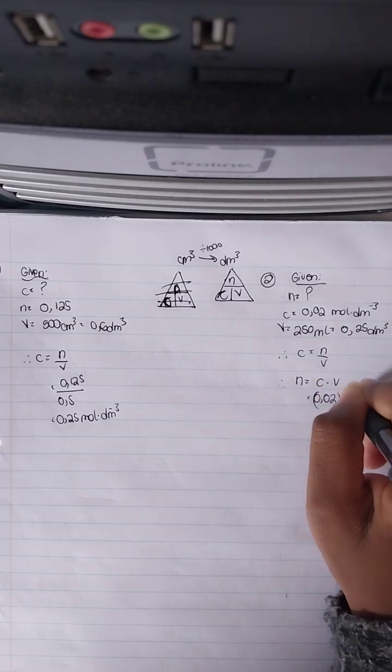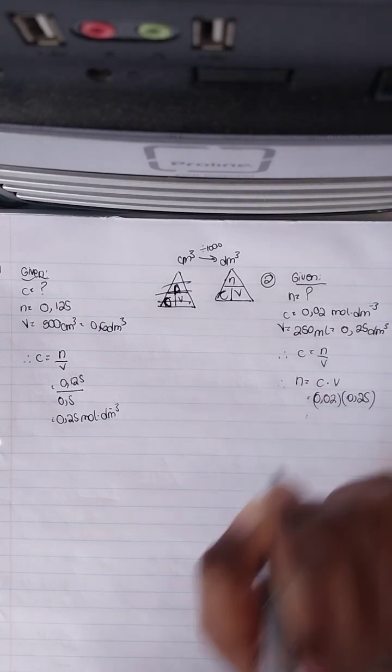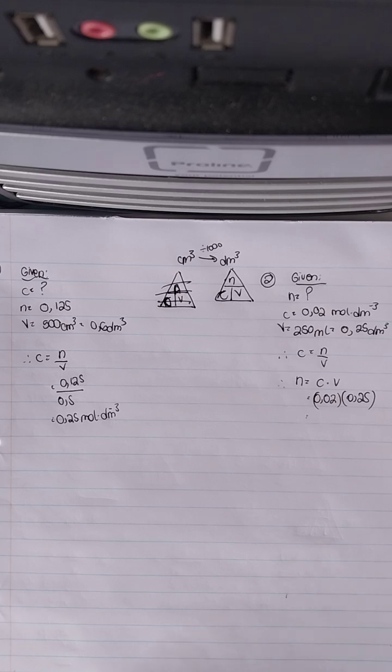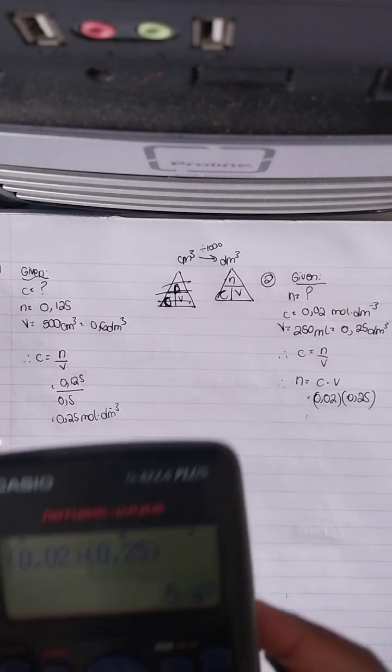Our V is what? 0.25. So 0.02 multiplied by 0.25, and that is going to give you this answer.